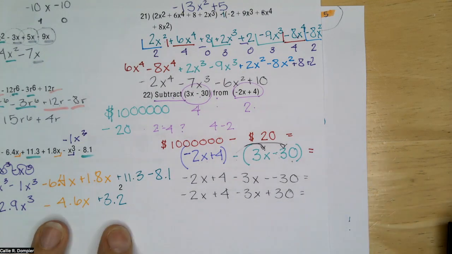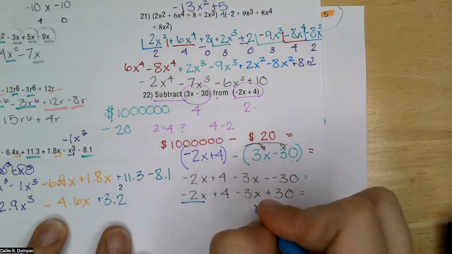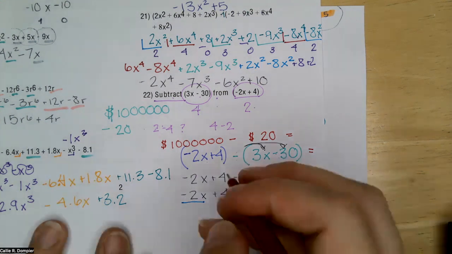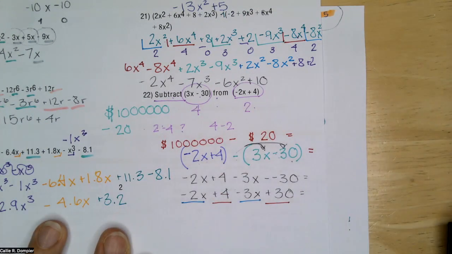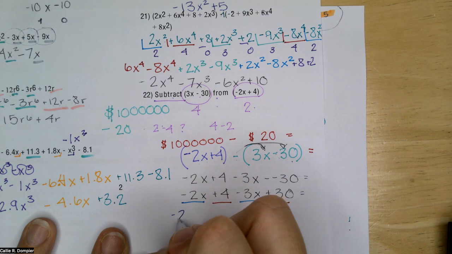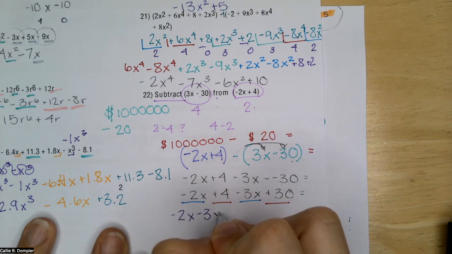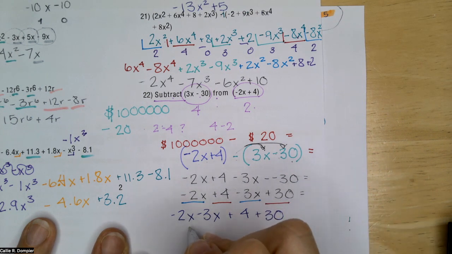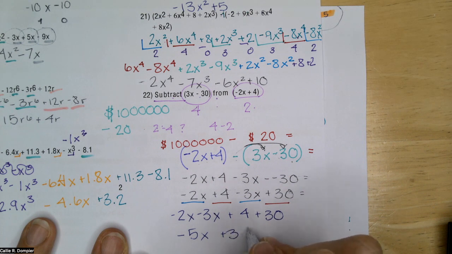Good. Now combine the like terms. Negative 2x and negative 3x are degree 1, variable x. And then plus 4 plus 30 are just constants. Negative 2x minus 3x plus 4 plus 30. Negative 2 minus 3 is a negative 5x. And then 4 and 30 is 34.